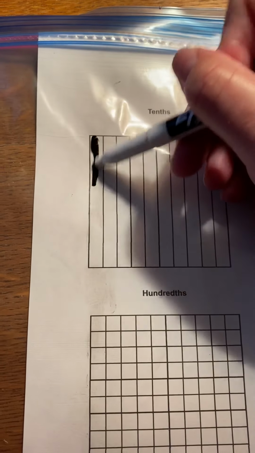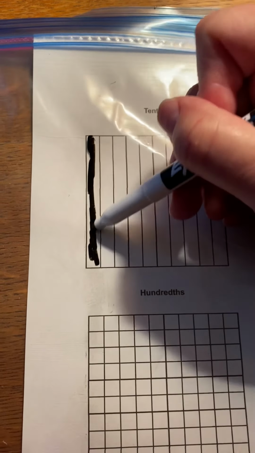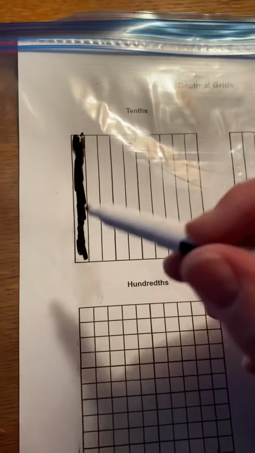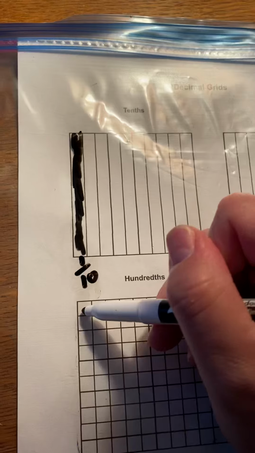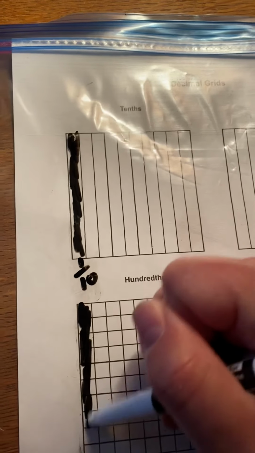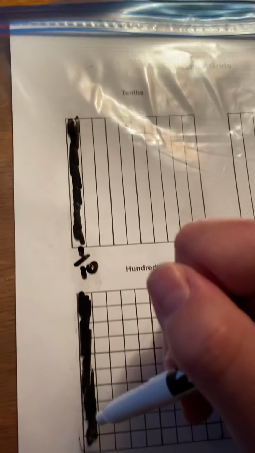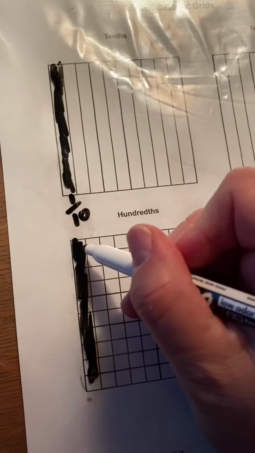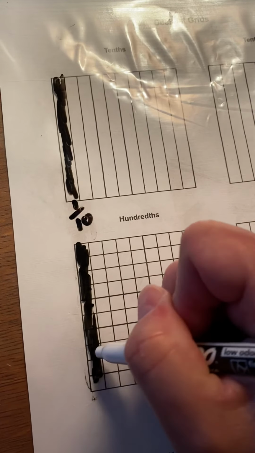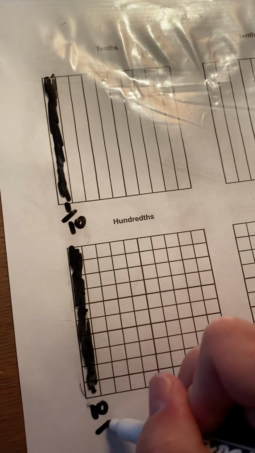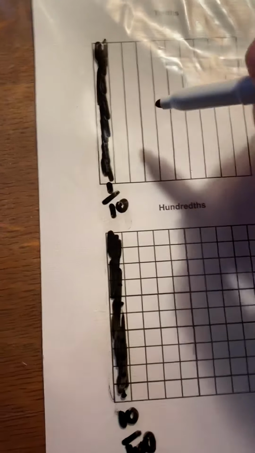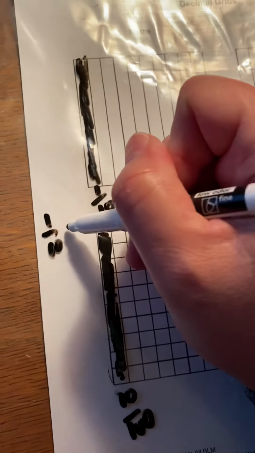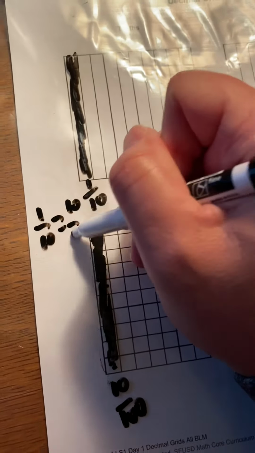And the idea that we started with yesterday is that whatever I do in a 10th grid, so if I colored in 1/10, if I do the same thing down below in the hundredths grid, so there's my 1/10, if I color this in, I've colored in the same thing on the bottom one. I actually have 1, 2, 3, 4, 5, 6, 7, 8, 9, 10 out of all of my 100ths colored in. So we can see that as an equivalent fraction, 1/10 equals 10 hundredths.